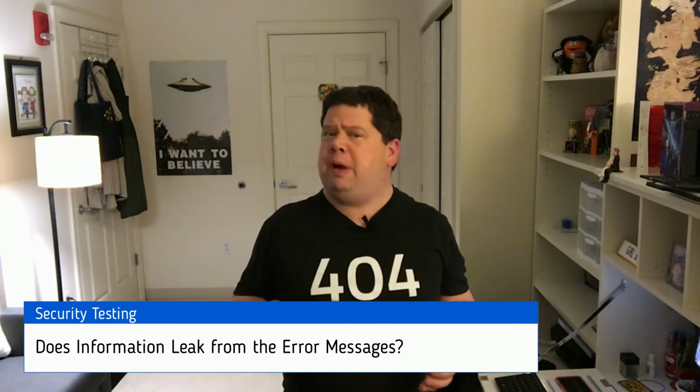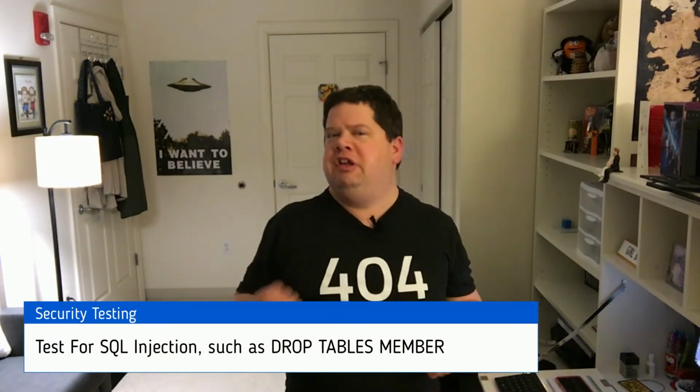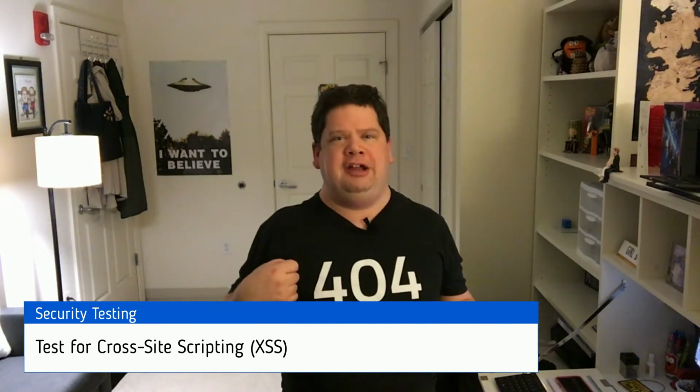You could perform security testing. When an attempt to log in fails, you probably don't want to tell someone that the username is valid, but it's the password that failed. What happens if someone attempts to enter SQL code into the username text box, such as @droptablesmember? Does the code actually get executed? What happens if someone enters JavaScript code that would throw on the screen a text box? Is there like a cross-site scripting error?